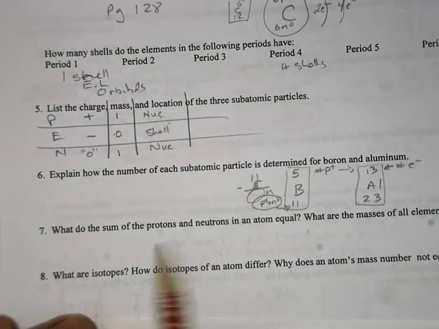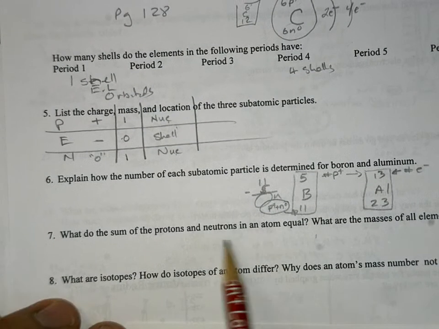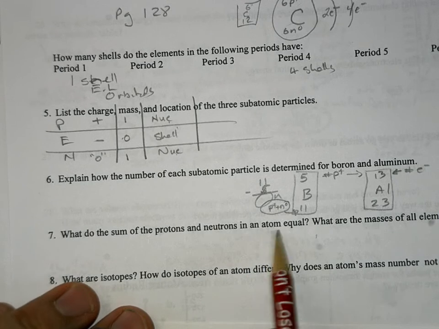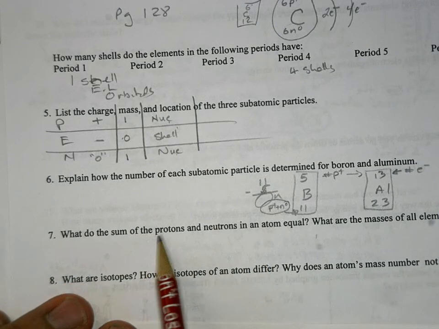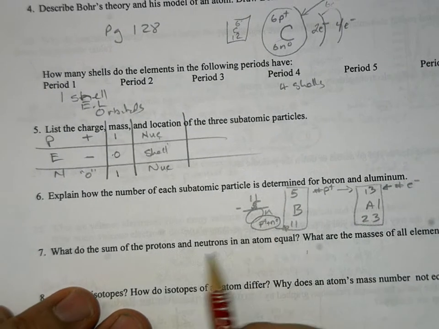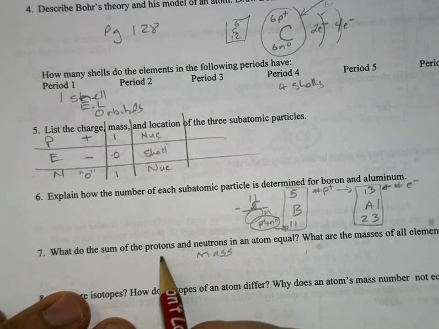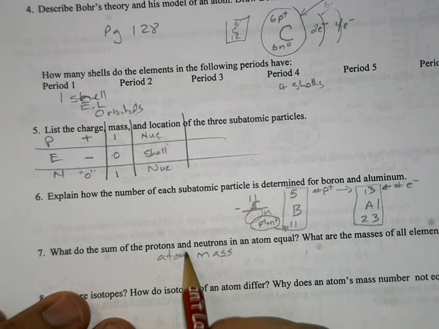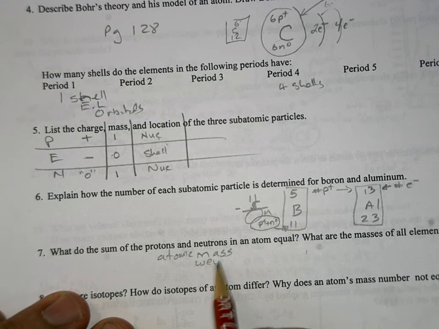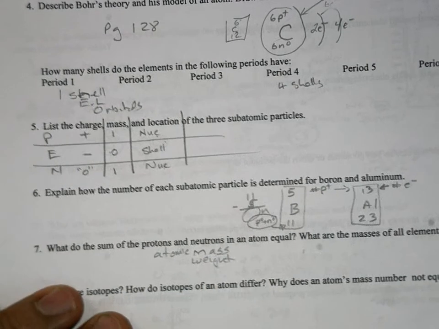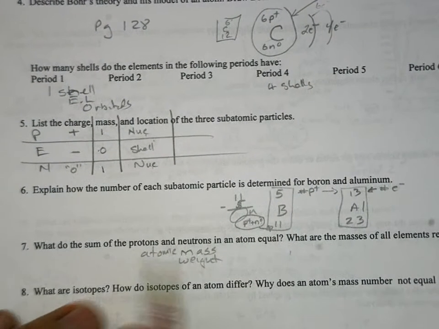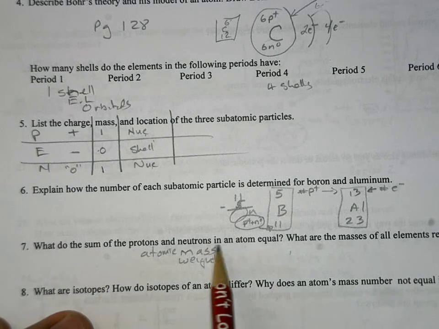What do the sum of the protons and neutrons in an atom equal? Well, when you add up all of the protons and the neutrons, you get the mass. Usually on the periodic table we call it the atomic mass. Sometimes it's called the atomic weight, but they're both terms that mean the same thing.